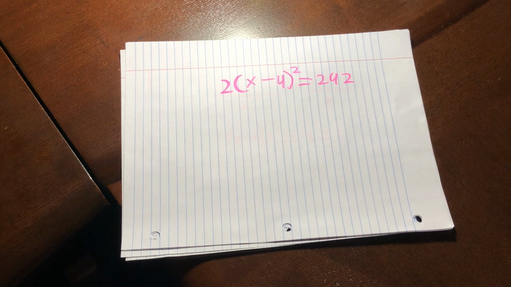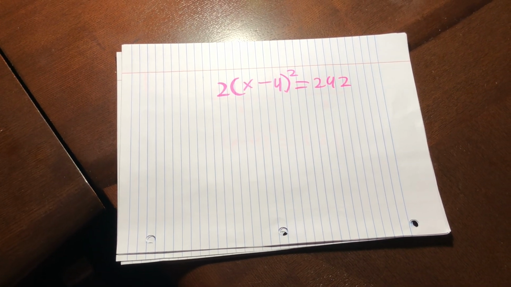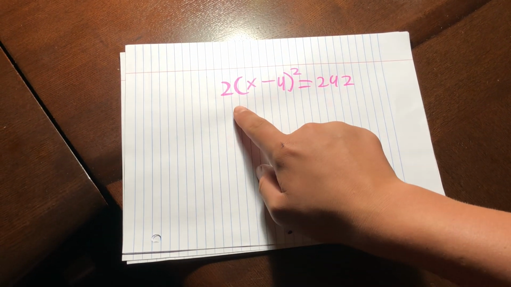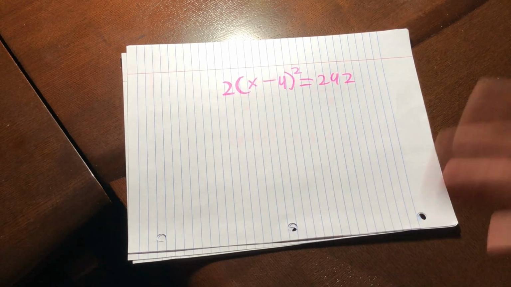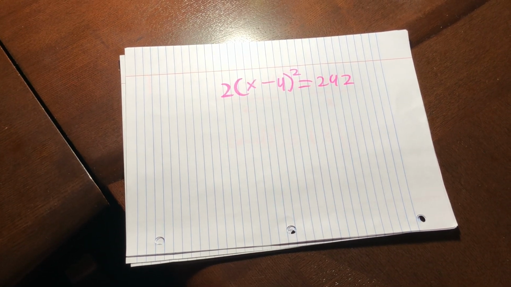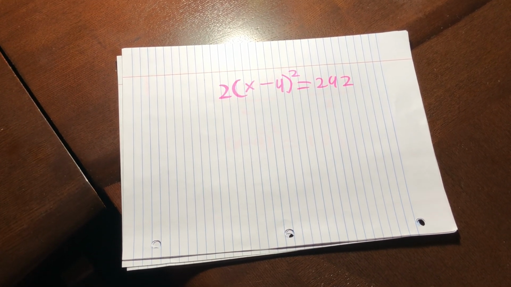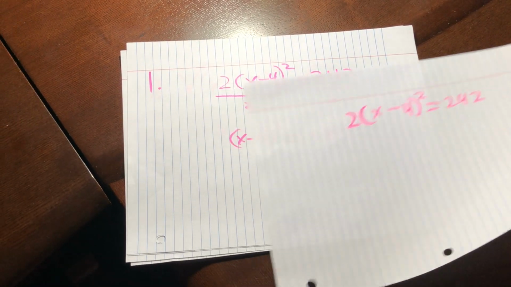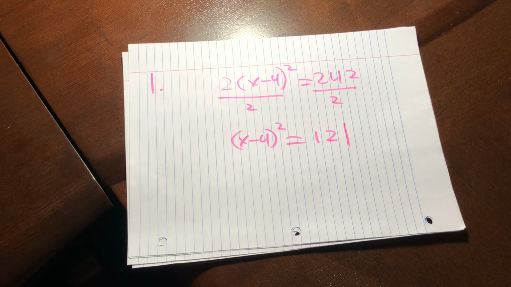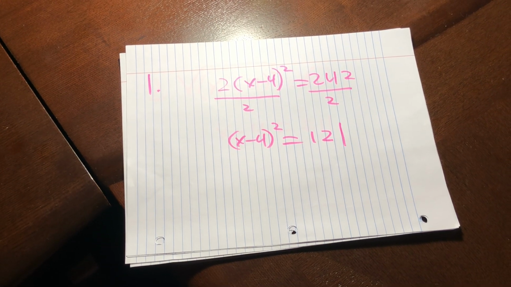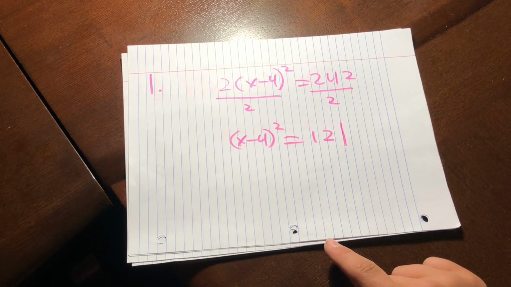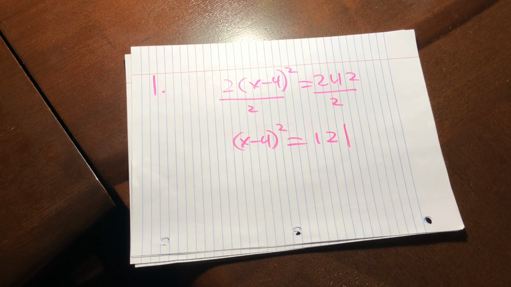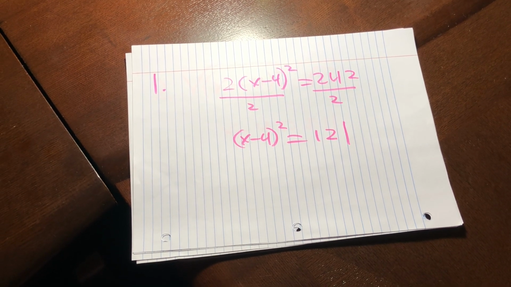So now let's look at a bit of a harder one. Now we have a coefficient, a factored-out greatest common factor. So what your first step is going to be is actually not to square root it. Your first step is to divide both sides by 2. So then you get (x - 4)² = 121.